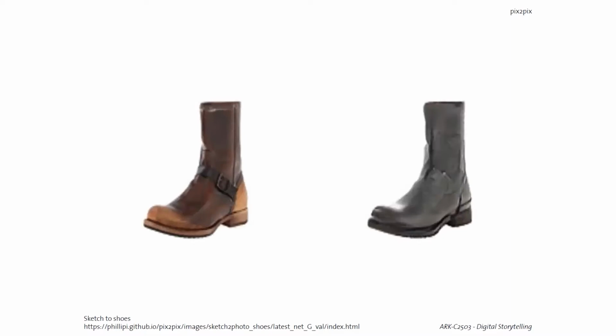It turns out that these generative adversarial networks, specifically these Pix2Pix models, are actually able to do that. They're trained on a database of images, here shoes, and they can extrapolate and figure out how the shoe based on this image needs to look.